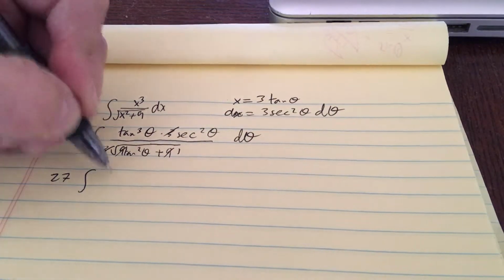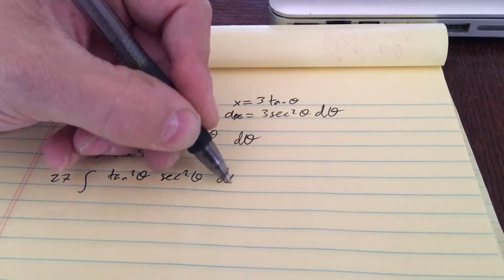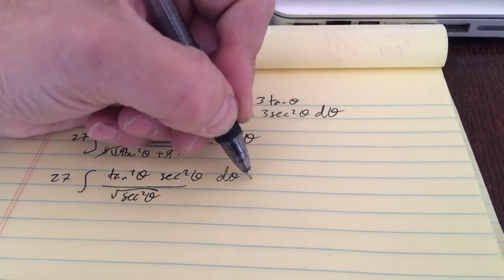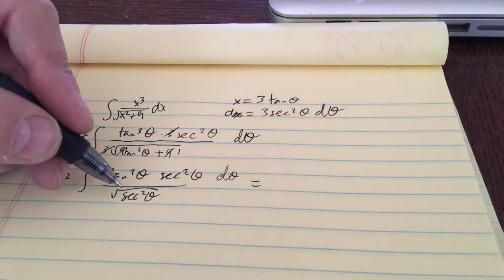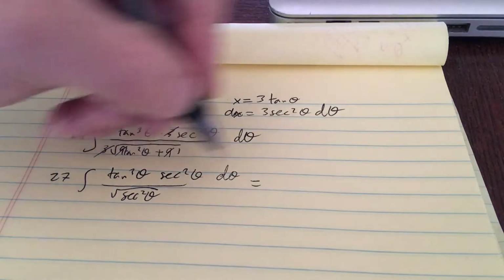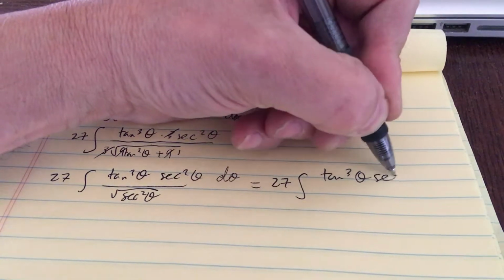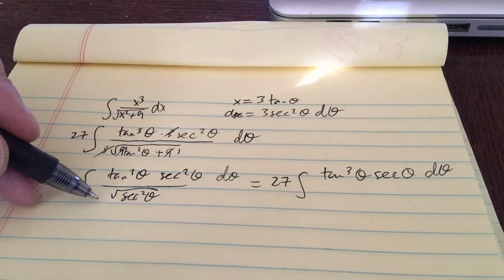So that's 27 integral of tangent cubed theta secant squared theta d theta, over the square root of secant squared theta. But the square root of secant squared theta is secant theta. We'll assume secant theta is positive. So that will give us 27 integral of tangent cubed theta secant theta d theta, after we've done the cancelling.